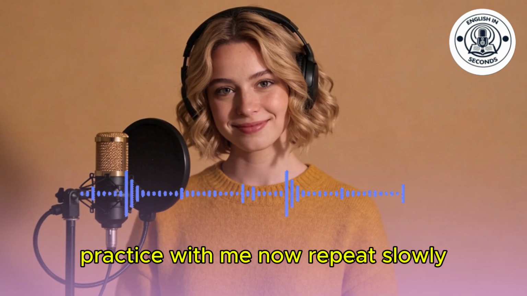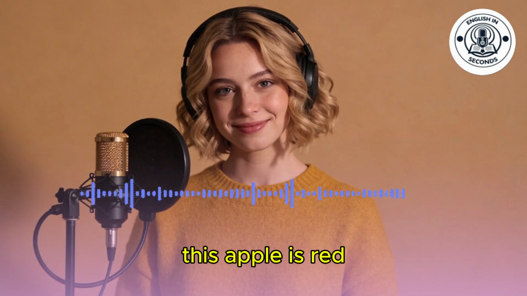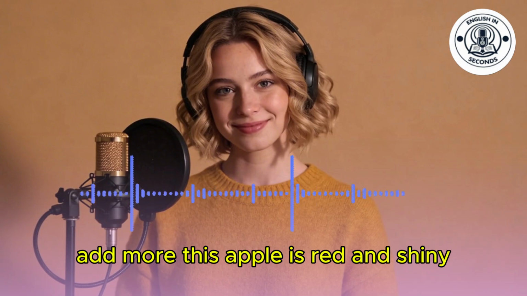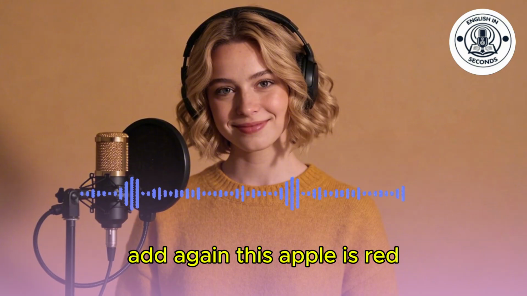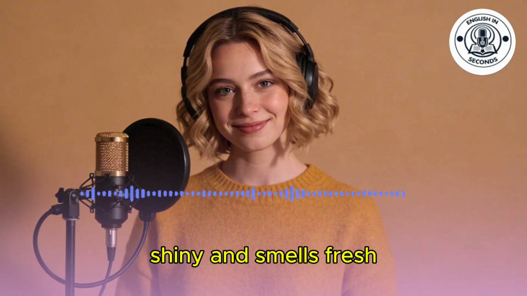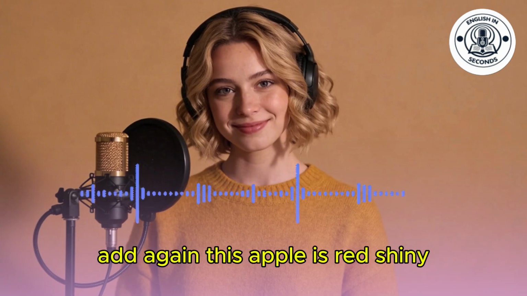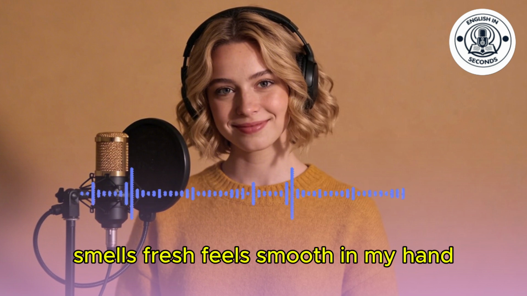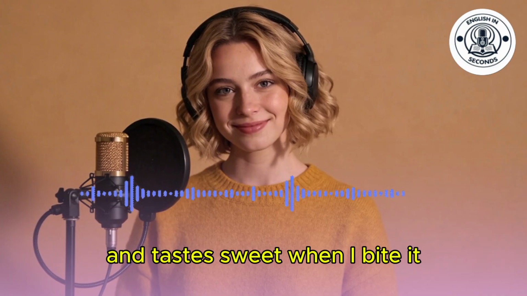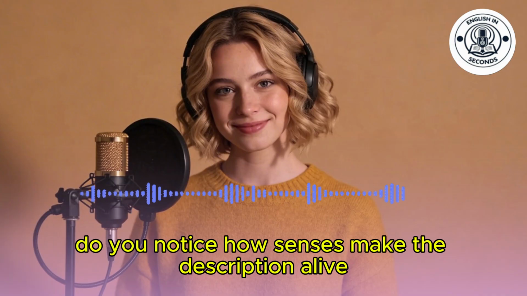Practice with me now. Repeat slowly. This apple is red. Add more. This apple is red and shiny. Add again. This apple is red, shiny, and smells fresh. Add again. This apple is red, shiny, smells fresh, feels smooth in my hand, and tastes sweet when I bite it. Do you notice how senses make the description alive?